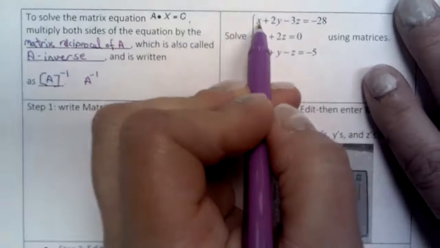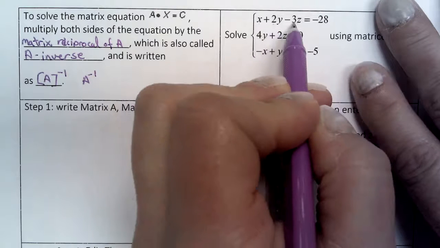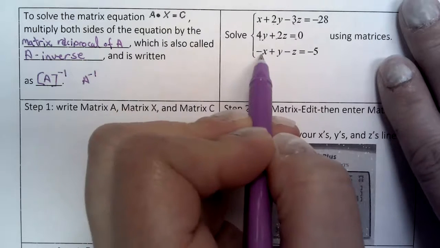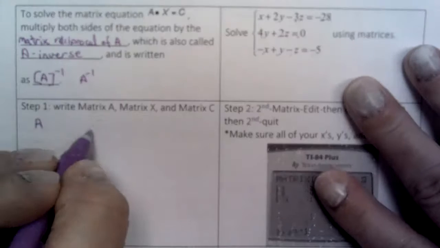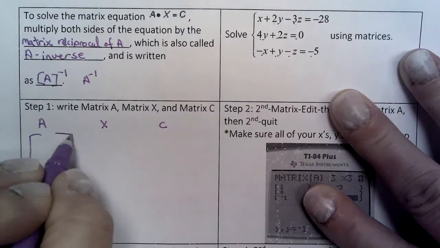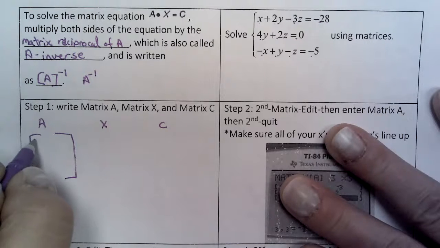Here we are going to do 1 plus 2y minus 3z equals -28, 4y plus 2z equals 0, and -x plus y minus z equals -5. The first thing we need to do is write our A, our X, and our C matrix. You're going to get better at this and wind up not having to actually write these out.